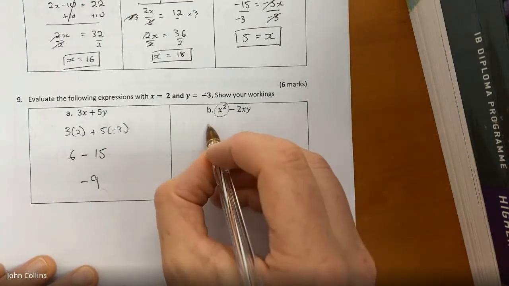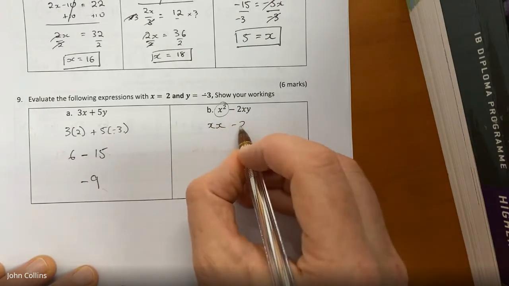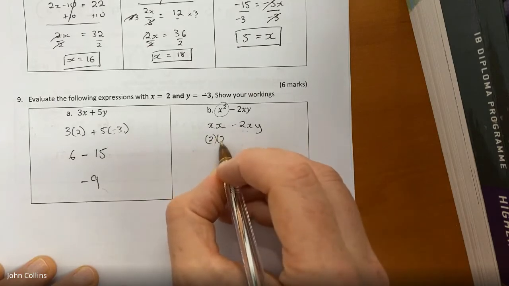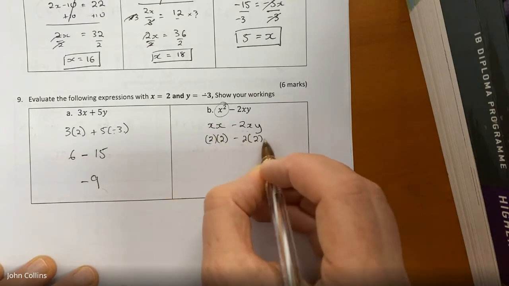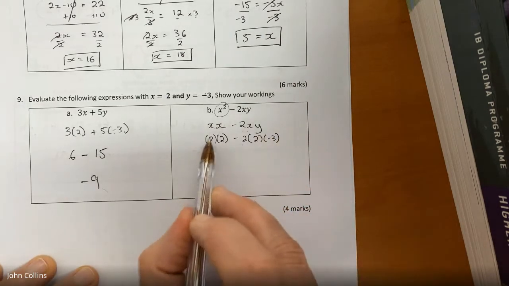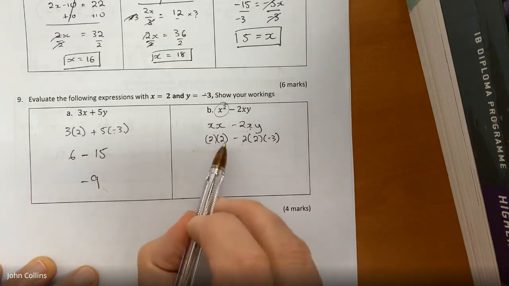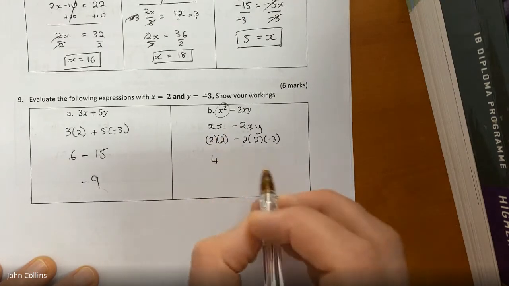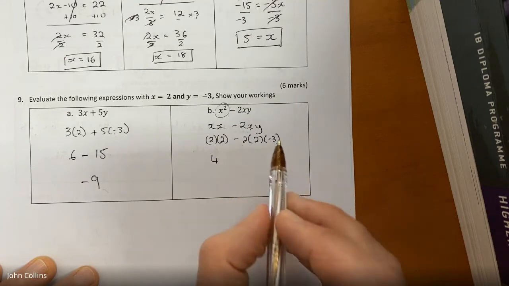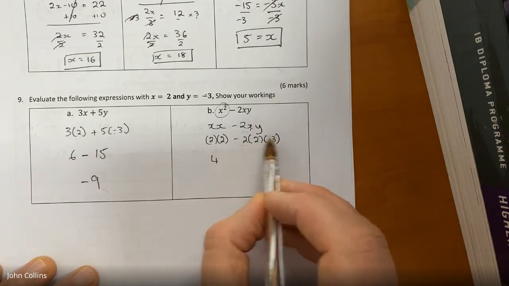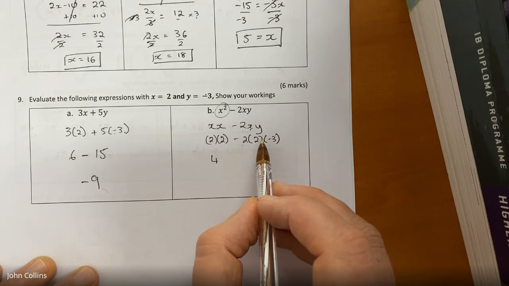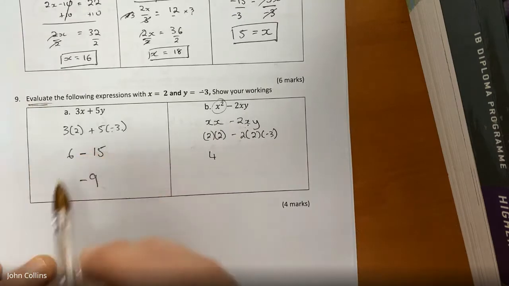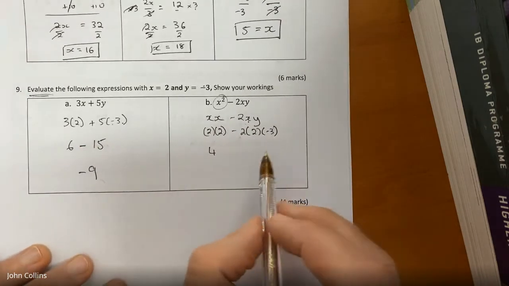X squared, remember, is x times x, or you can write it xx if you want, which is 2 times 2. Okay, so I replaced x with 2 and y with negative 3. Now, I don't have to write it like this. I can just write it 2 squared. 2 squared, and 2 times 2 is 4. Well, this is a little bit tricky. Evaluate then. It's not just substitution.